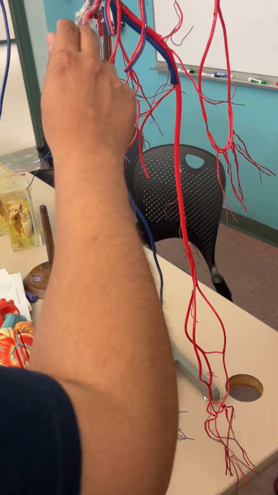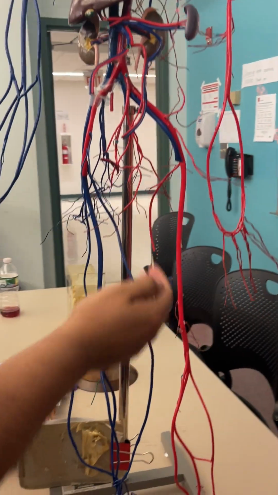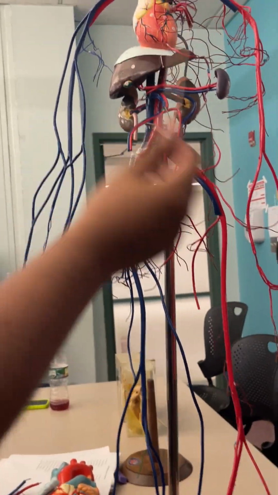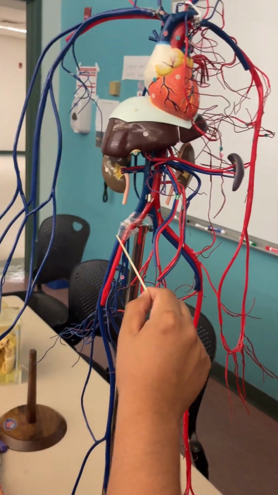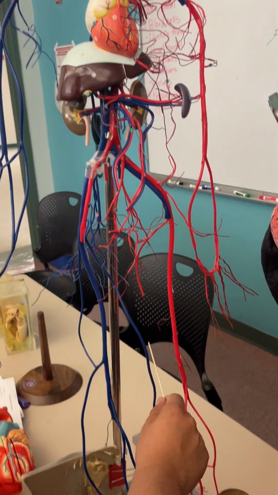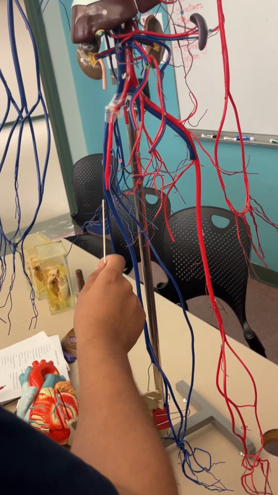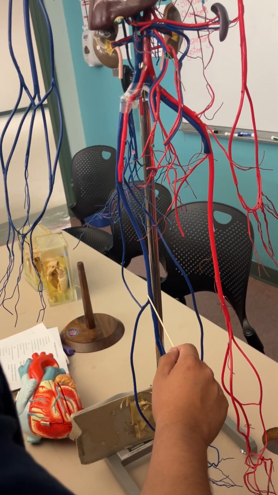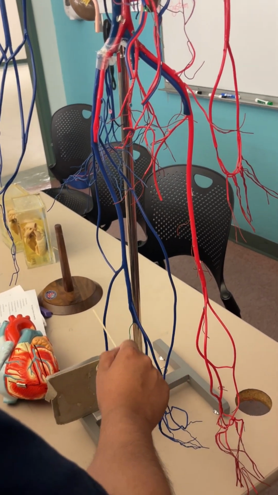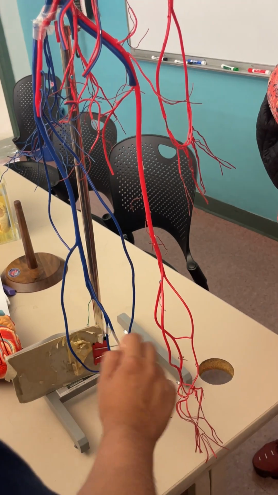Common iliac, external iliac, internal iliac. Common iliac goes into femoral. Start again, because I missed one. Common iliac, external, internal iliac. Off the common iliac, you have the great saphenous vein. The common iliac will become the femoral vein, which has a branch to the deep femoral. The femoral comes down and goes into the popliteal, also splitting into the small saphenous. Popliteal comes down, anterior tibial, posterior tibial, fibular.